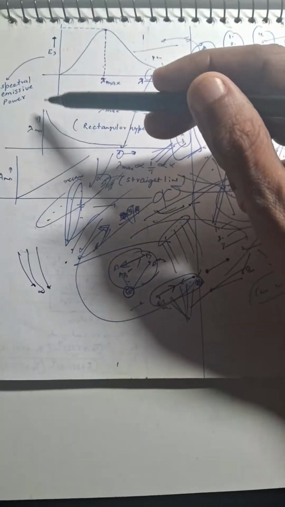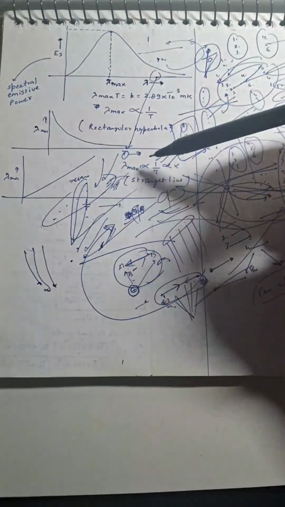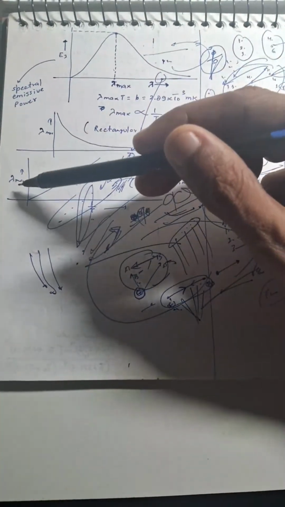So if we draw a graph between lambda max and T, that's going to be a rectangular hyperbola, whereas the graph between lambda max and 1 by T will be a straight line. So this is the analysis that we can make.